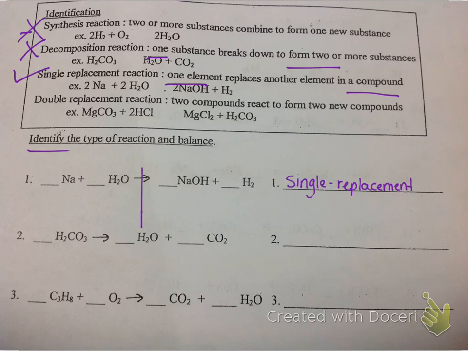The next step is to count out the atoms that are in each element. So Na, we have 1, H, we have 2, and O, we have 1. Looking at the product side, I like to keep them in the same order to make things a little bit easier to keep track of. So Na, we have 1. Hydrogen, be very careful. You have 1 hydrogen here and you have 2 hydrogens here.